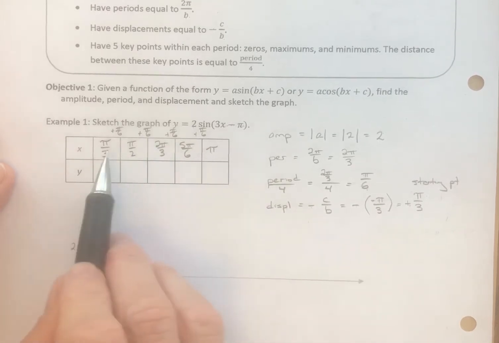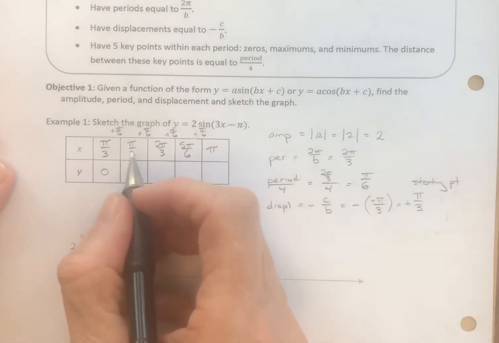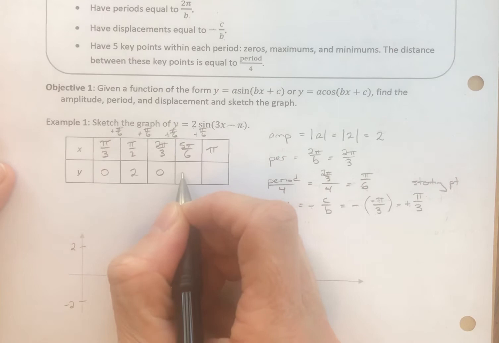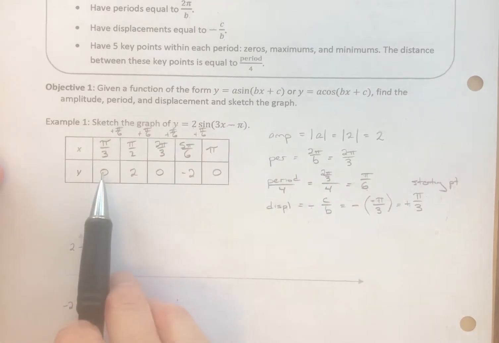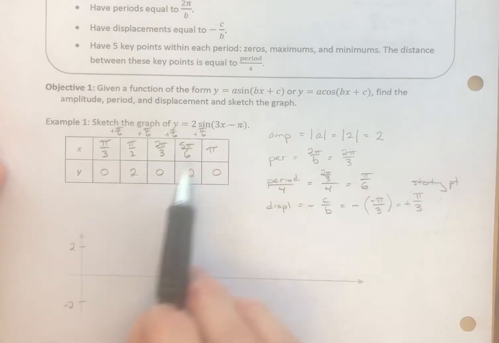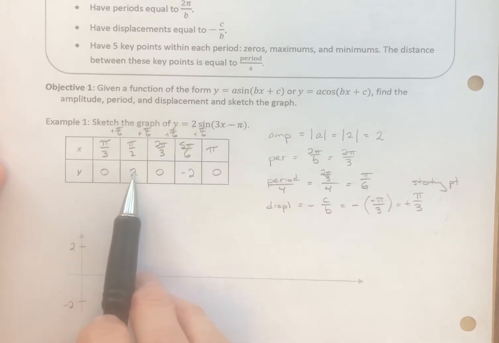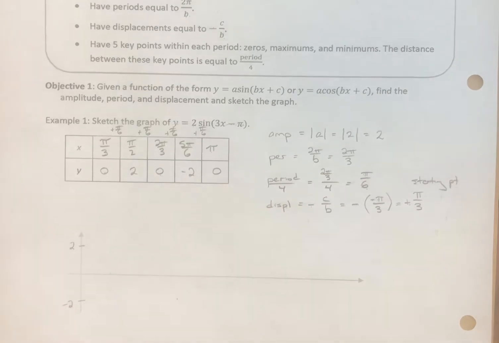Well, pi minus pi over 3 is 2 pi over 3. That's the period. And if we put these numbers in, we're going to get 0, 2, 0, negative 2, and 0, because that's our sine function. 0, up to 2, goes up because it's positive here. So starting at 0, go up to 2, come back to 0, go down to negative 2, go back to 0.